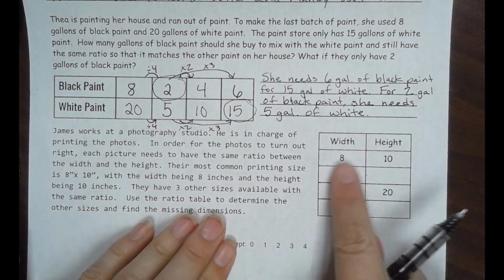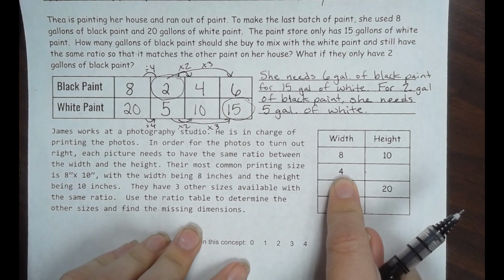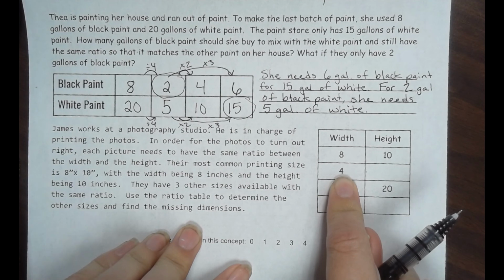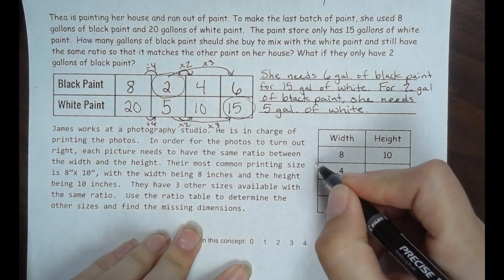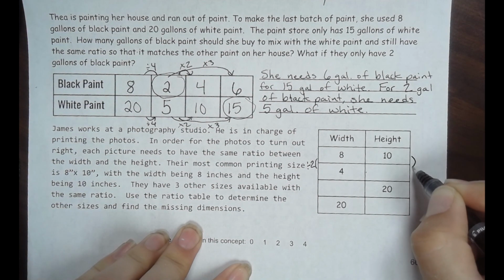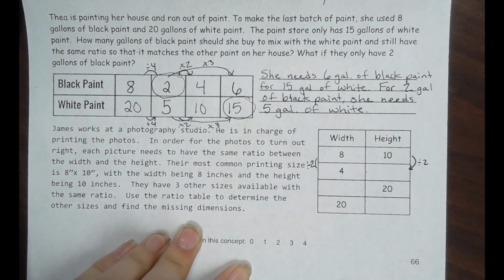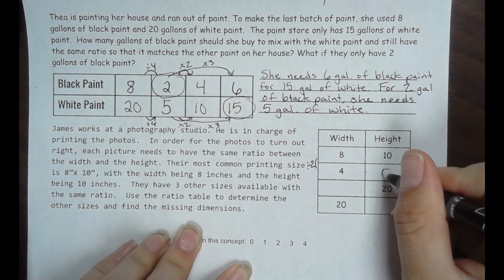So, 8 by 10, if we wanted to go to the width being 4, what happened? Okay, that has been divided by 2. So what do I have to do to the height in order to keep that the same? I'm going to divide it by 2 as well. So it needs to have the same ratio, but the dimensions are going to be smaller. So 10 divided by 2 would be 5.